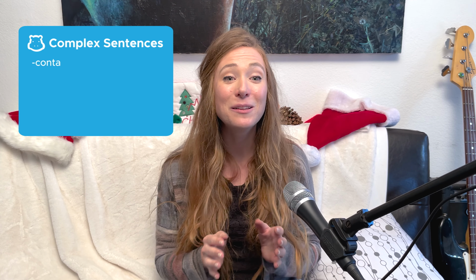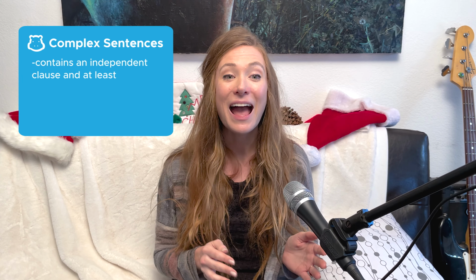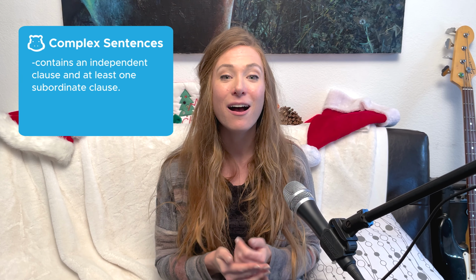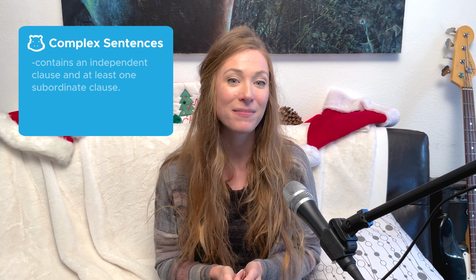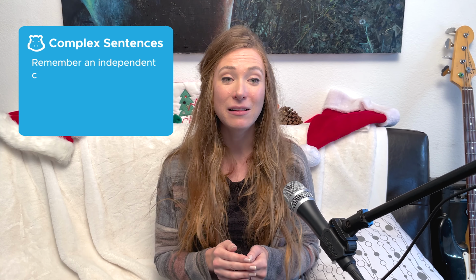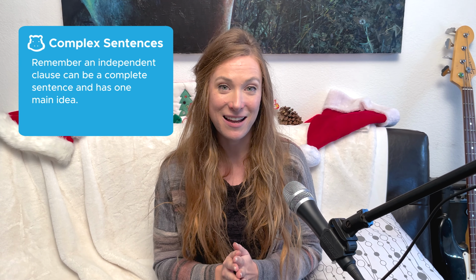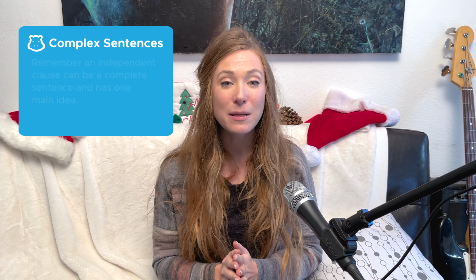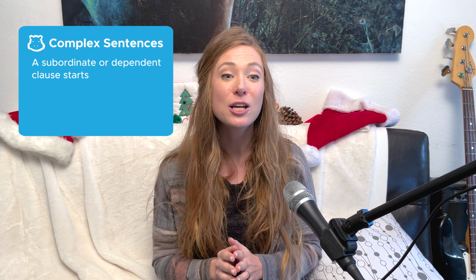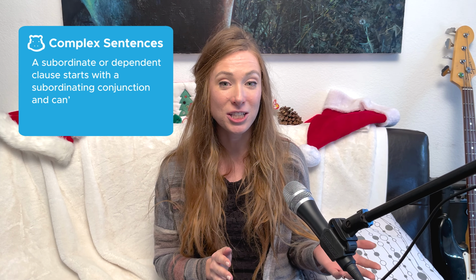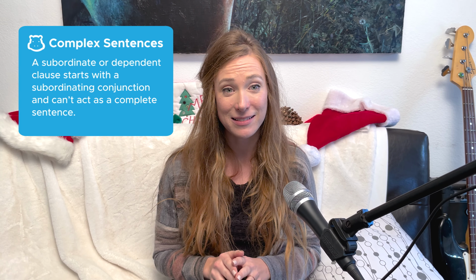Now, let's move on to complex sentences. A complex sentence includes both an independent clause and at least one subordinate clause, also called a dependent clause. Remember, an independent clause can be a complete sentence and has one main idea. A subordinate or dependent clause starts with a subordinating conjunction and can't act as a complete sentence. Let's look at an example.